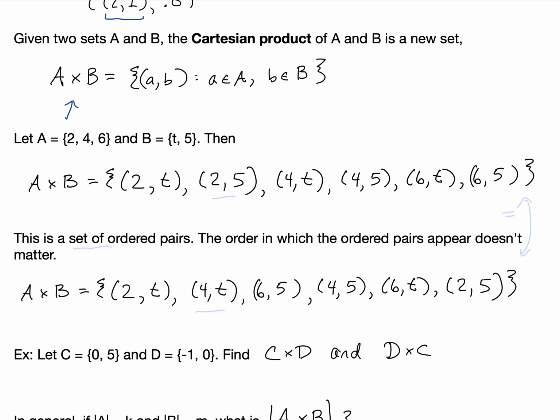The Cartesian product is a set of ordered pairs. And so remember that the order of elements in a set does not matter. So the order in which the ordered pairs appear does not matter. I'll say that 3 times fast. So these two sets are equal, despite that the order in which the ordered pairs appear is different.